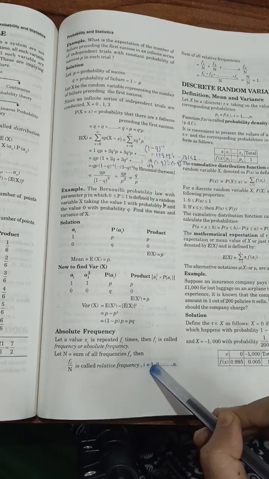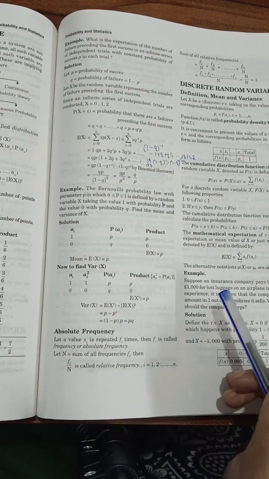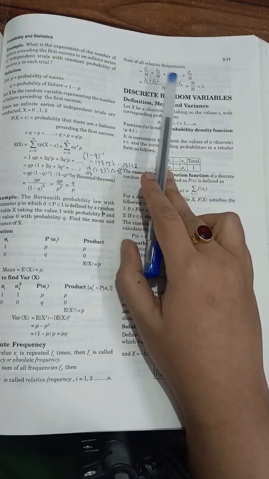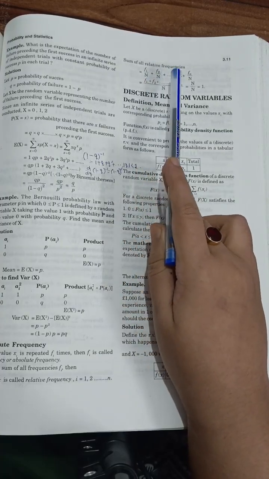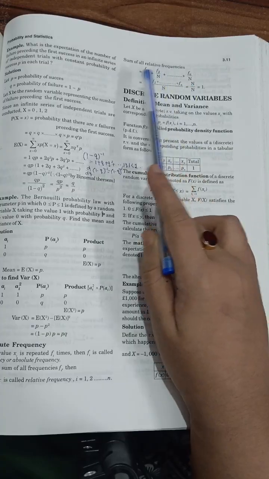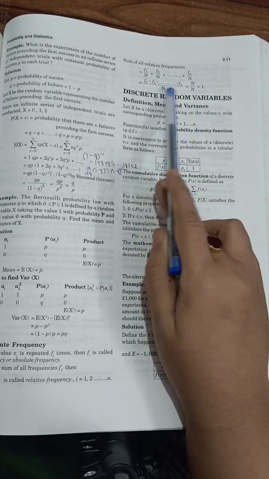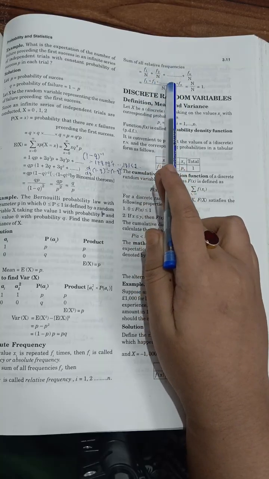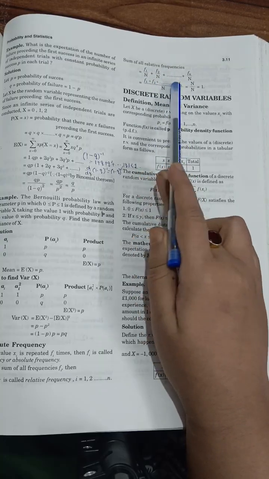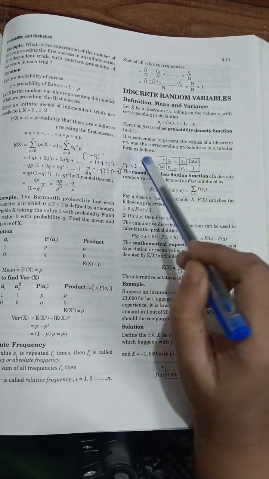Now the sum of all relative frequencies, f1 by n plus f2 by n plus so on fn by n. The denominator is the same, the numerator adds up to f1 plus f2 plus so on fn, and you know that the sum of all this is n. So n by n is equal to 1.